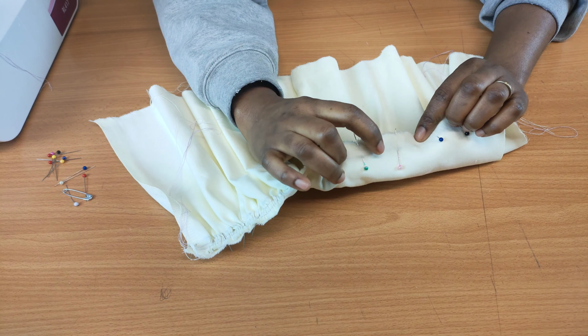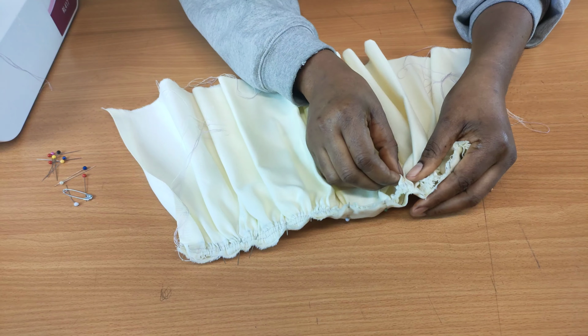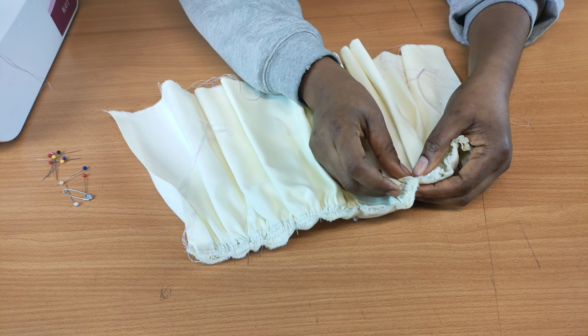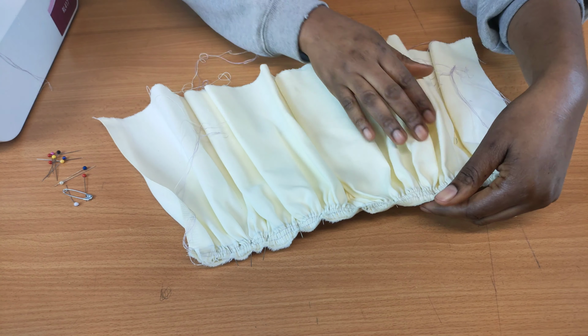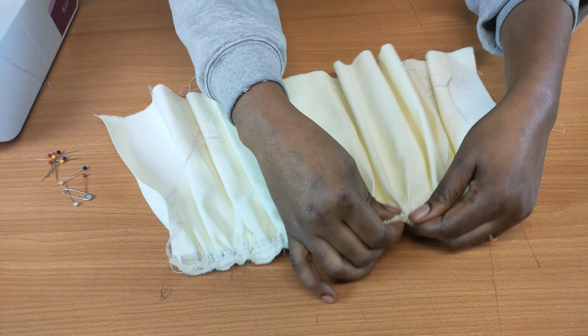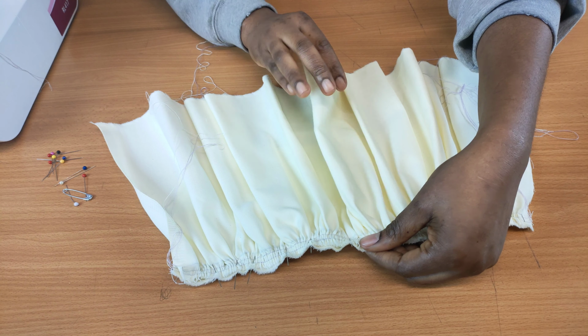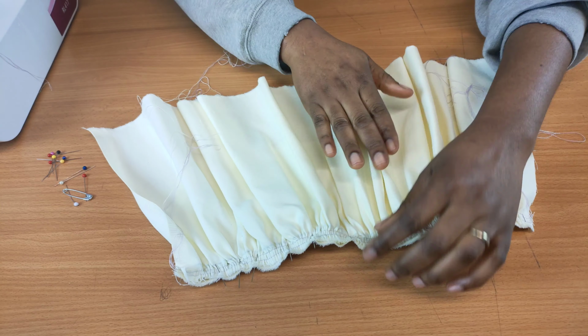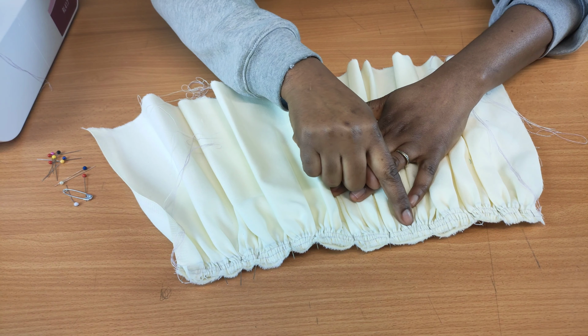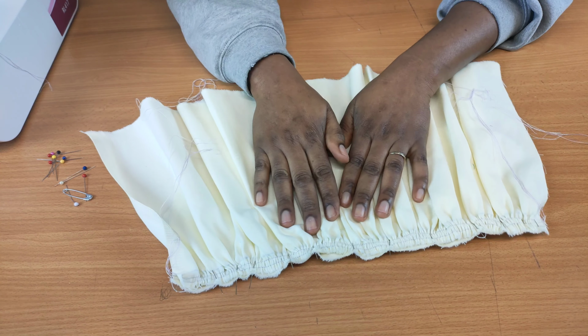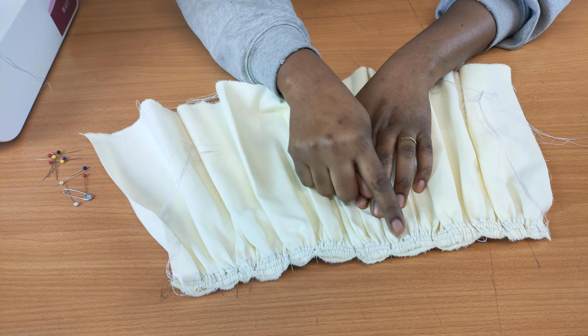If you sew on this side, you might gather in more of the fabric and it won't sit nicely on the front. So my advice is, when you're sewing, sew on the side where you have your gathers, arrange your gathers to stay flat, and then you sew. So I'm going to go to my sewing machine and do that last piece.